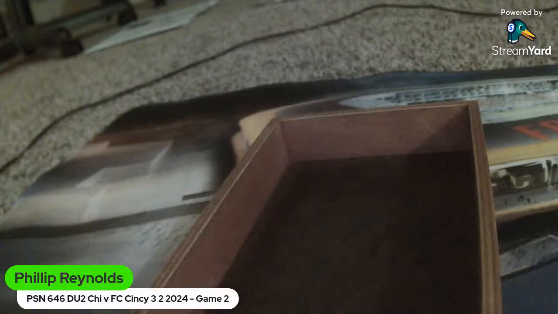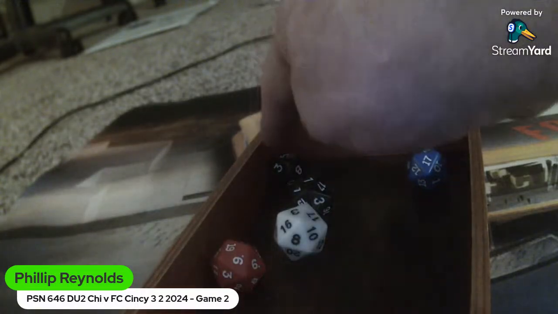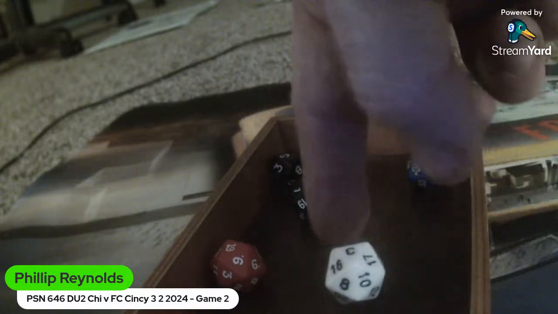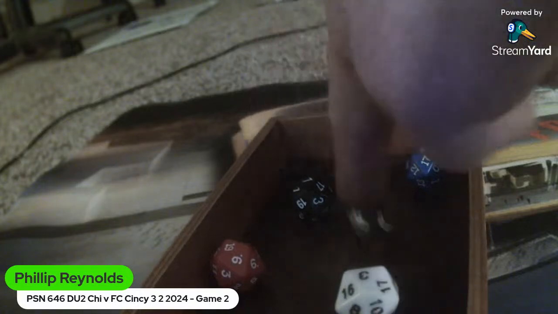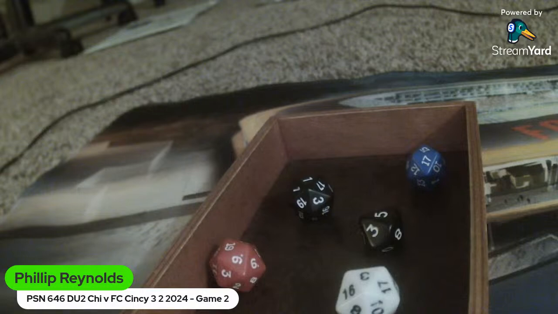And we roll the composure die now. Chicago would have lost composure, but the decider die says 5, so that is the end. That will be the end of the game there.